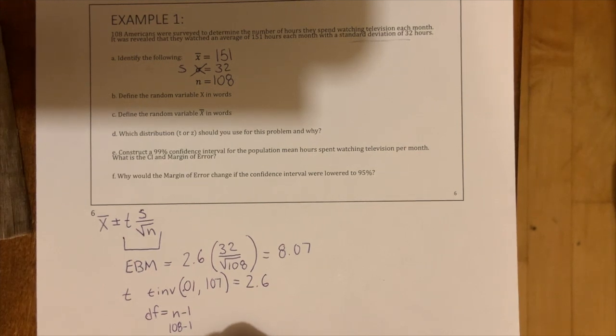So our 99% confidence interval is equal to 142.93, which is 151 subtract 8.07, and 159.07.